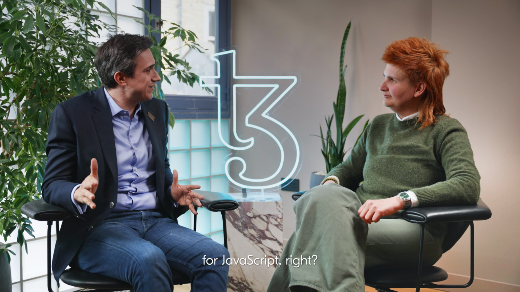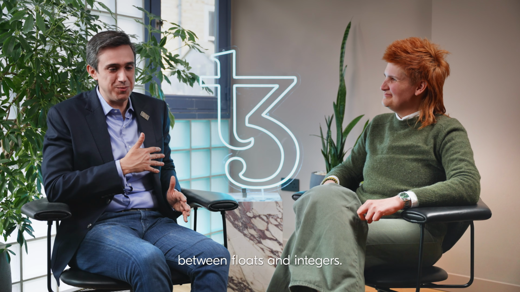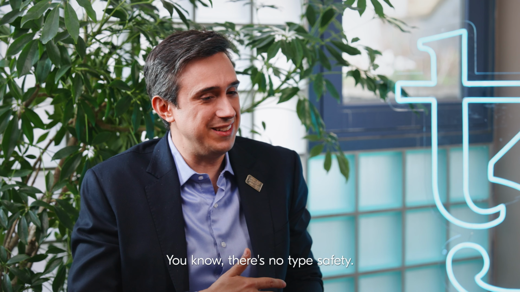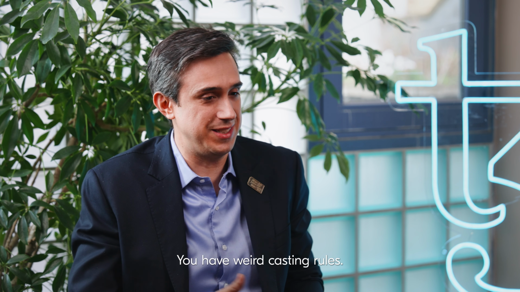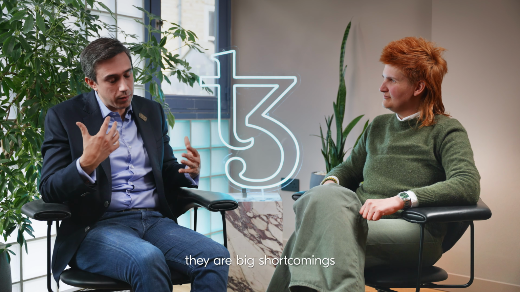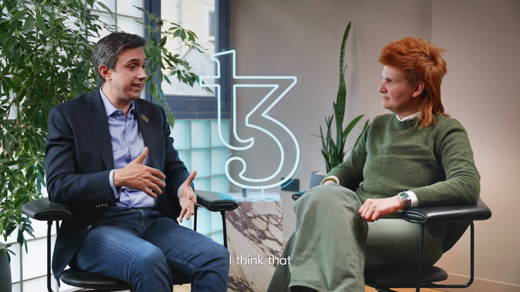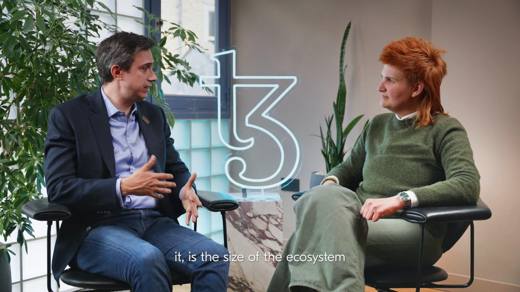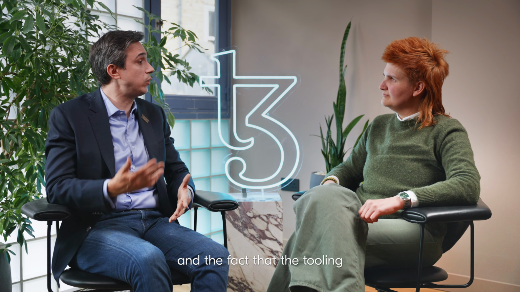None of that is true for JavaScript, right? In JavaScript, there's no distinction between floats and integers. There's no type safety. You have weird casting rules and so forth. Those are shortcomings for JavaScript. And for sure, they are big shortcomings when it comes to writing a smart contract. That being said, I think that what makes up for it is the size of the ecosystem and the fact that the tooling is rapidly improving.